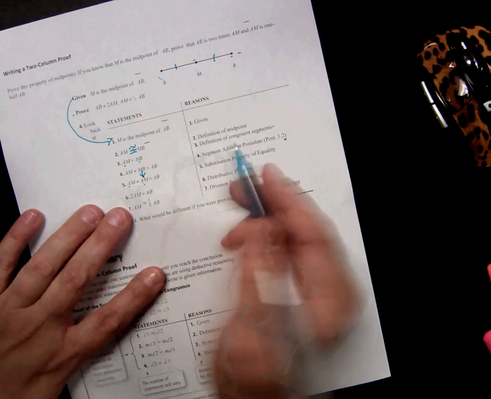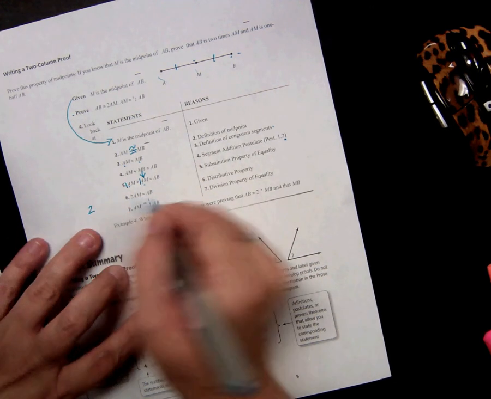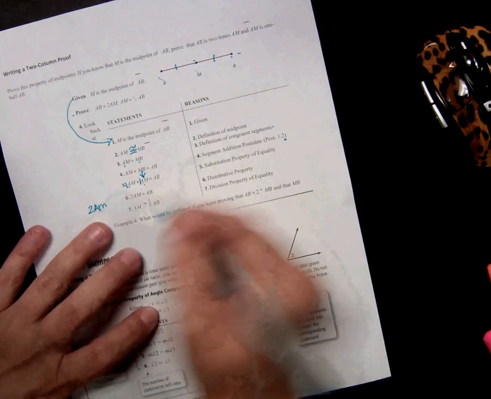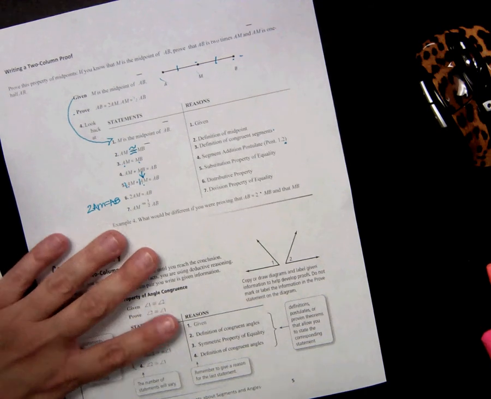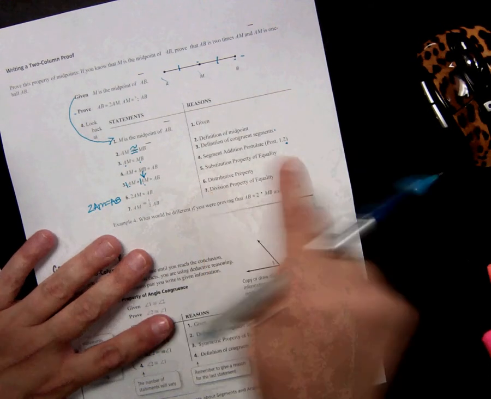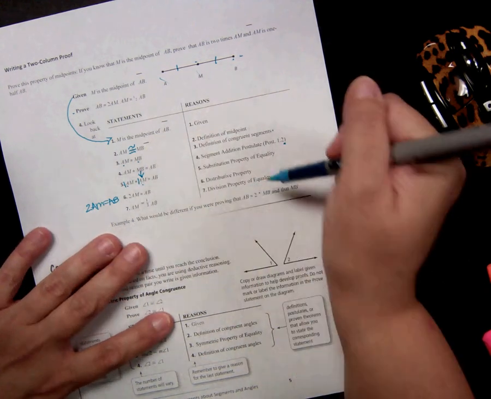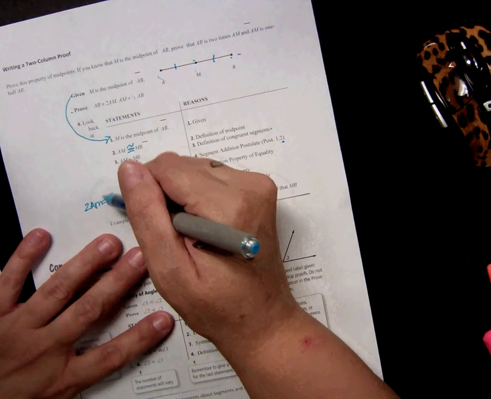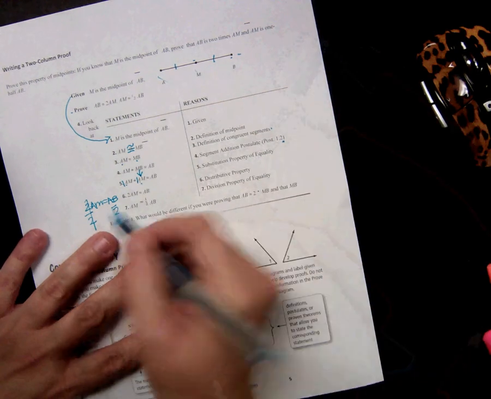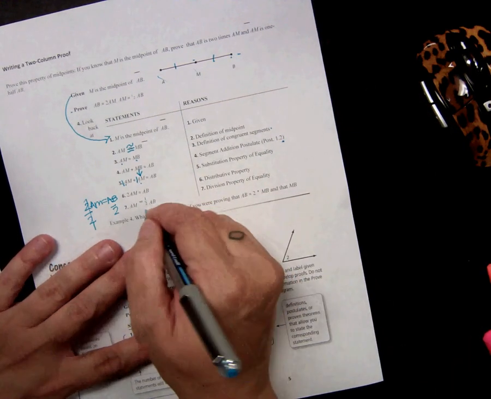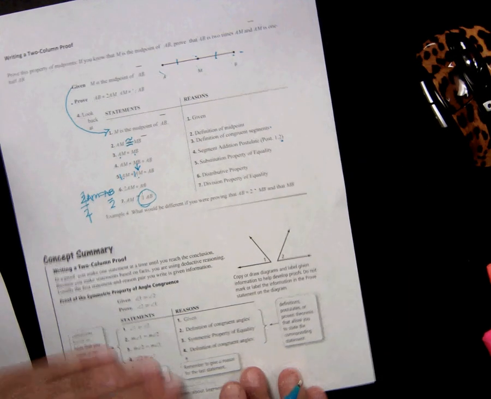How many AMs do we have here? We have 1 and 2. So technically, if I added them together, I would have 2 AM equals AB. That's where that is coming from, and that is the distributive property, excuse me. If we're going to solve for this, I can go and divide both sides by that 2. When I do that, that's going to leave me with just AM on that side. AB divided by 2, another way to write it is 1/2 AB. That is the division property. That's how you're going to go and solve that.